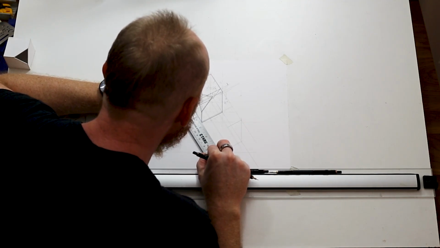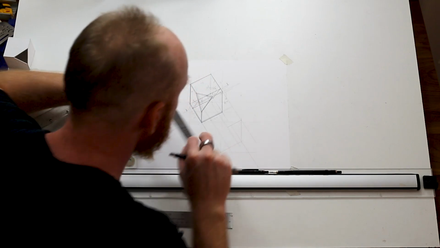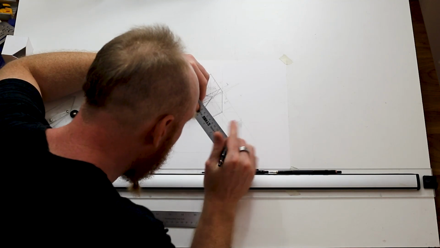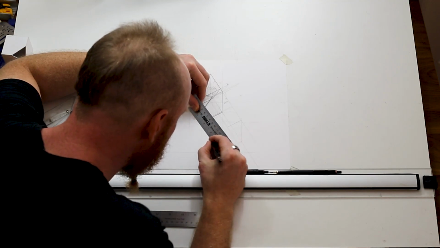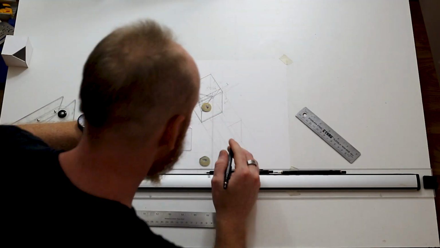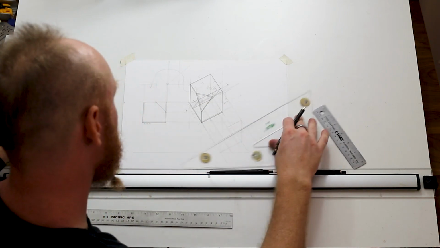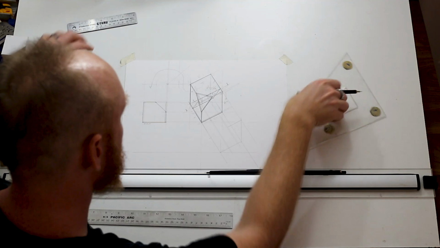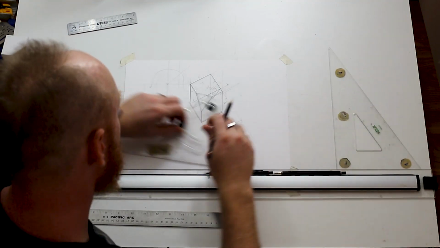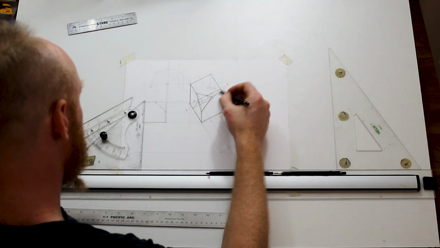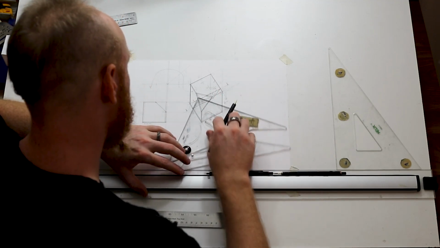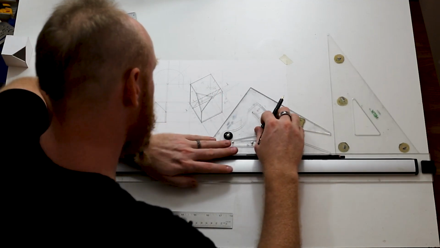We have 1 and 9/16, 1 inch and 9/16. That's giving me the rough baseline. Now I'm going to use my adjustable triangle again to start to bring this angle, this cutting angle, into play. Put that over there, and on that edge.